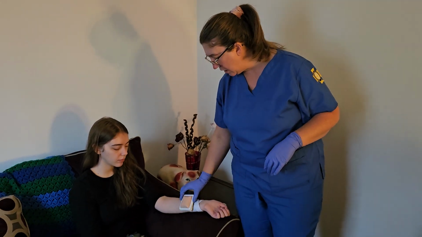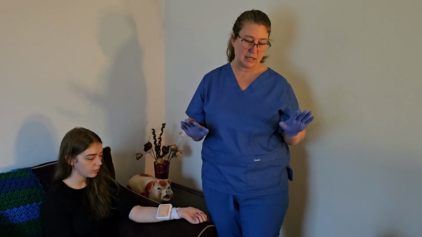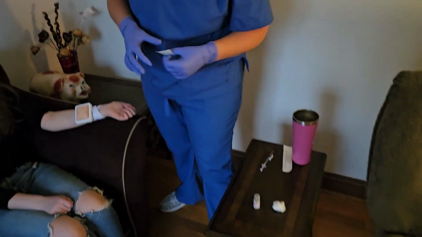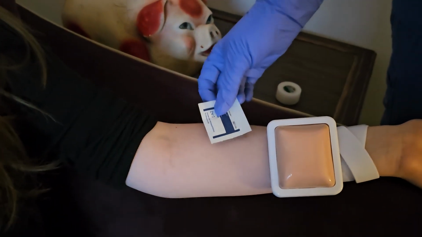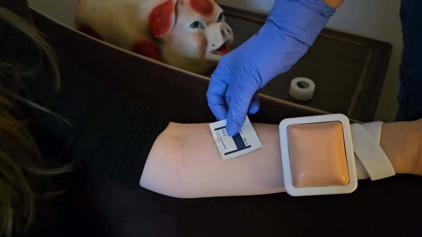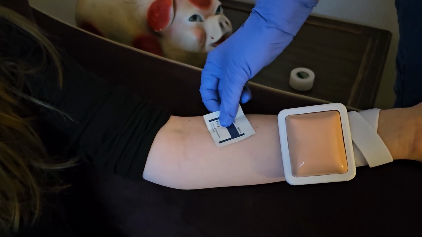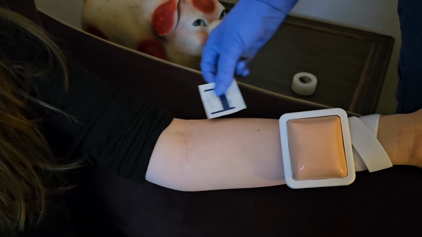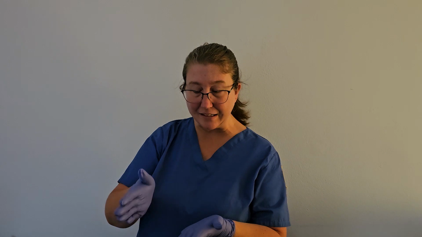Okay. So what we do next is we're going to clean the site. We get our antimicrobial wipe, and we are going to clean the site. We are going to go in a circular motion from the inside out in a very firm wipe. Okay, inside out. And we're going to let that dry naturally. Of course, we're not going to blow on it, and we're not going to fan it. We're just going to let it dry naturally.